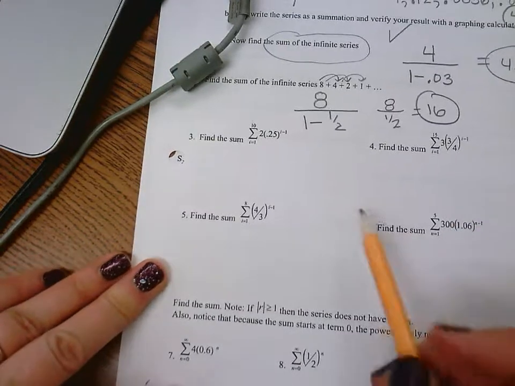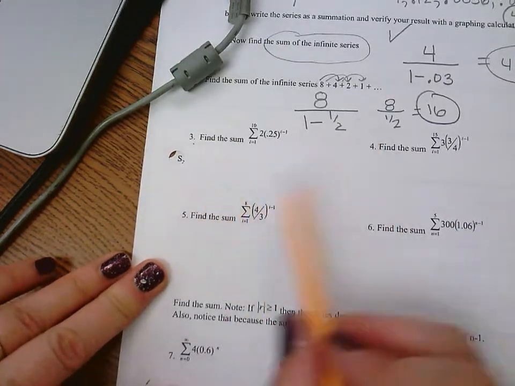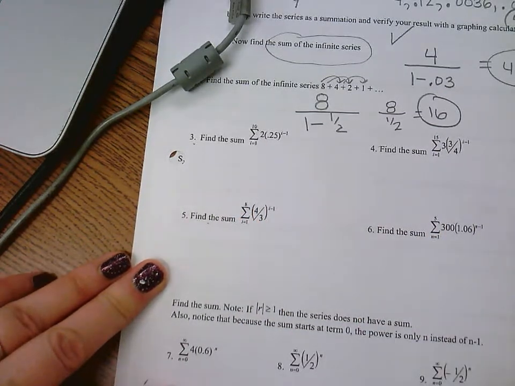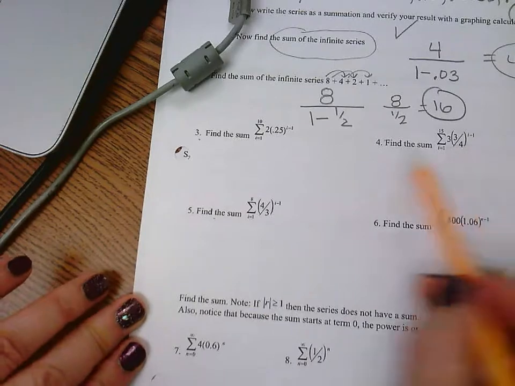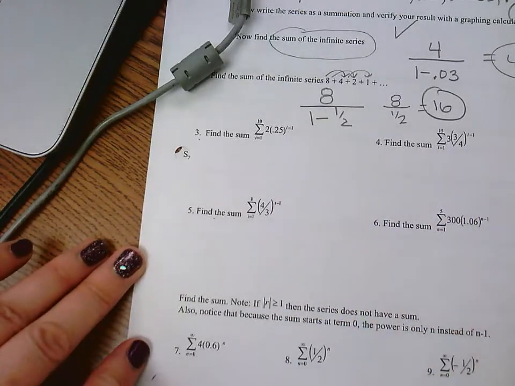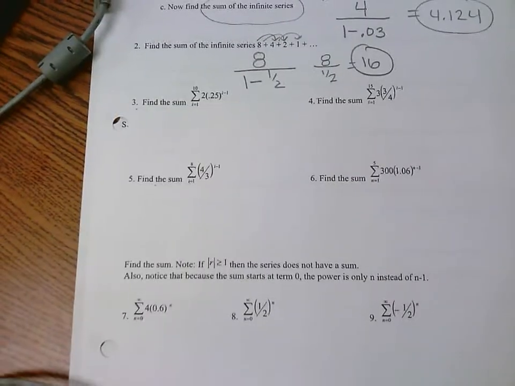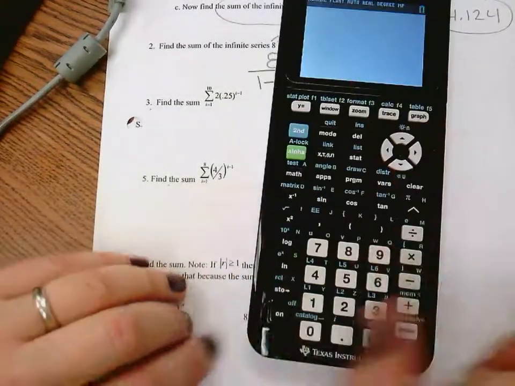So on 3, 4, 5, and 6, you're plugging this formula into your sigma notation. So you might want to just pause the video and try 3, 4, 5, and 6 before I put the answers up, just to make sure you know how to type them in correctly. And now I'm going to put the answers up.